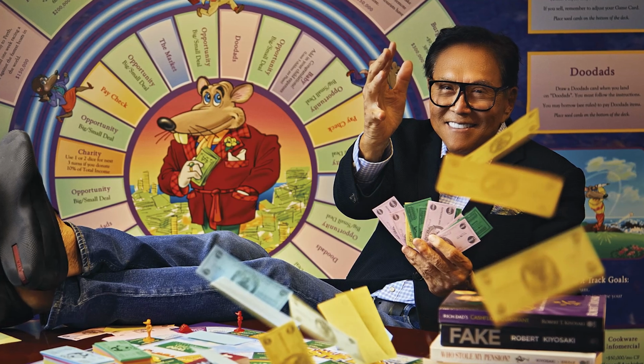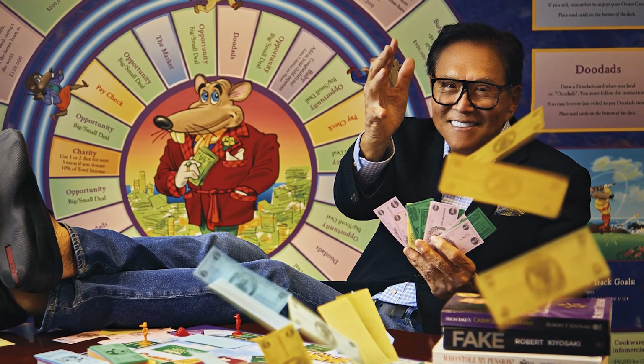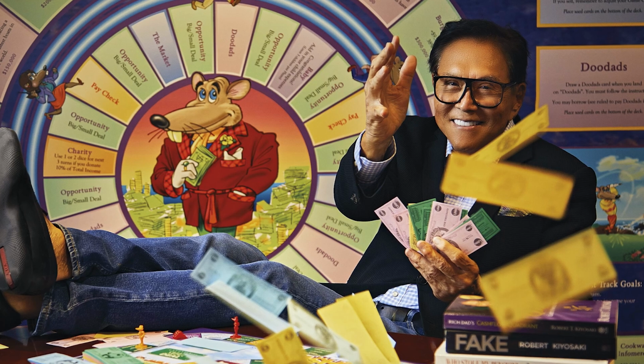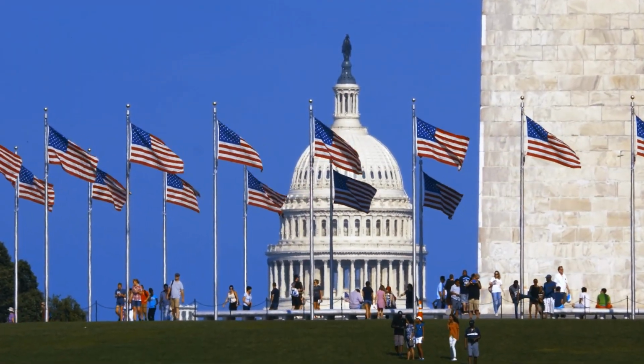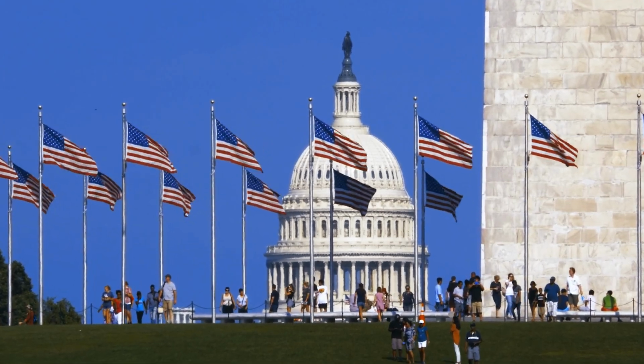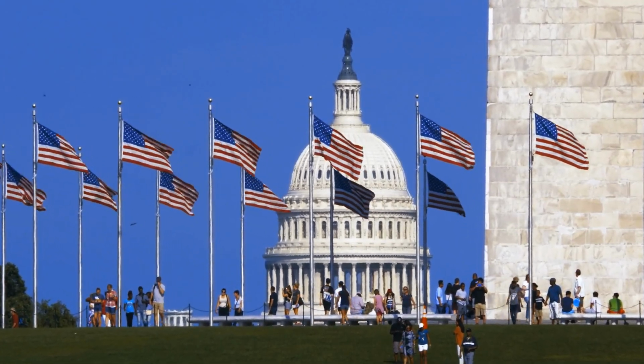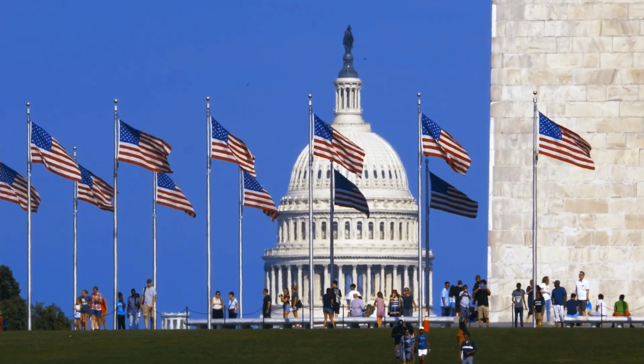Kiyosaki also highlights the potential for a global economic crash and the risks in financial markets. The increasing national debt is a major concern for the U.S. economy's stability. Kiyosaki's insights underscore the need for strategic economic planning and caution in financial sectors.